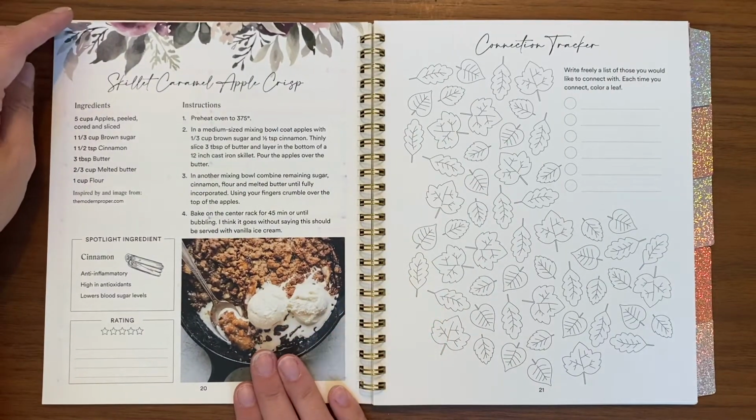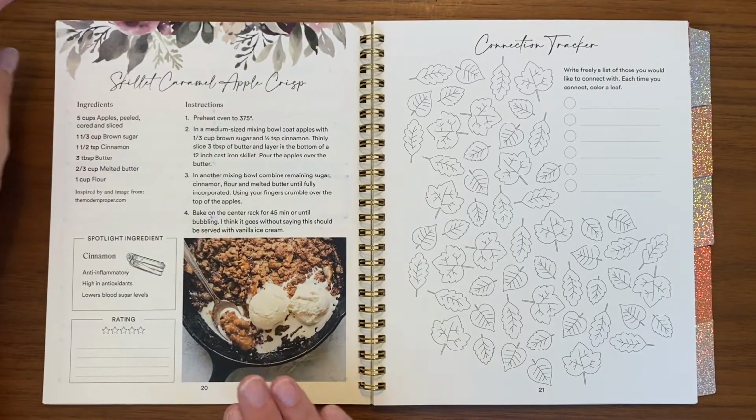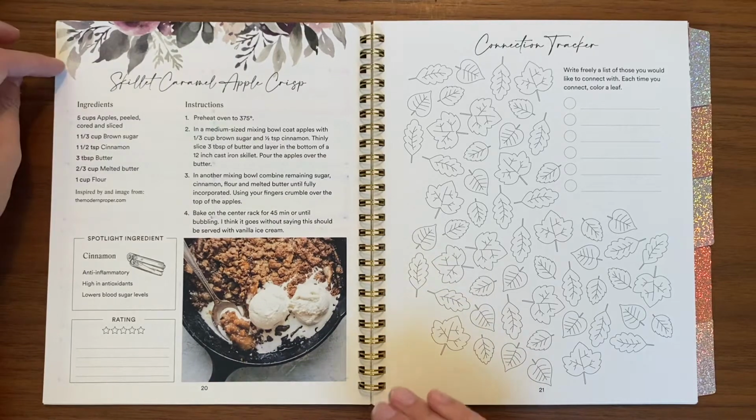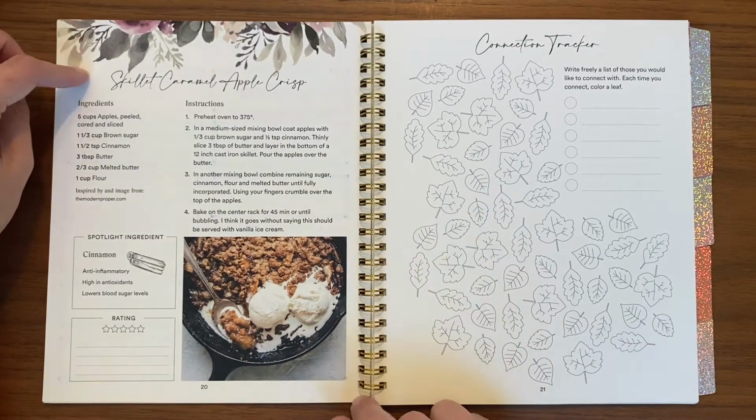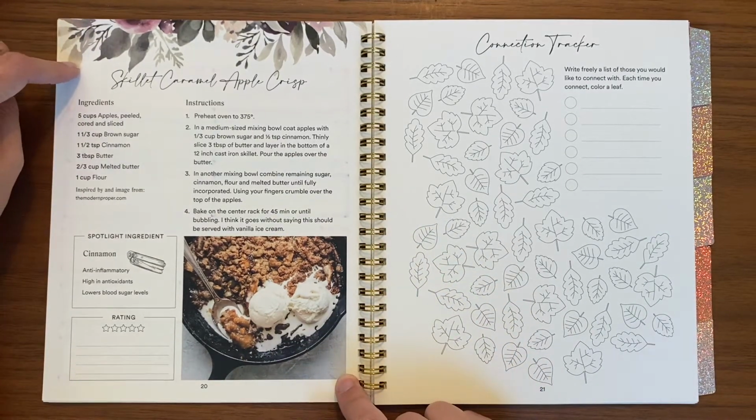They always have recipes. I still plan to, maybe 2023 is going to be the year where I go through all of these recipes, because I think that would be a lot of fun.